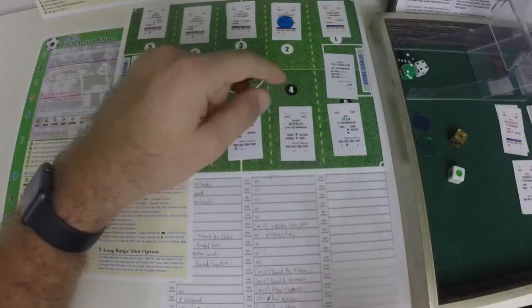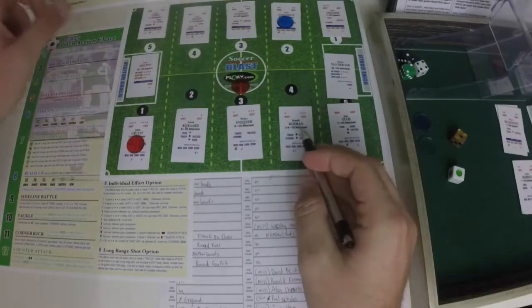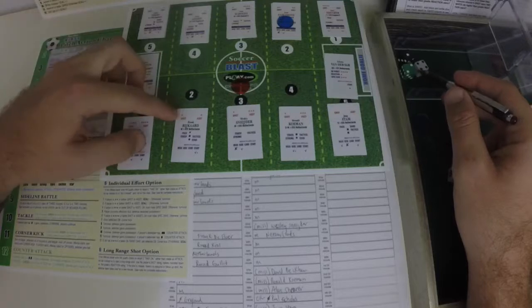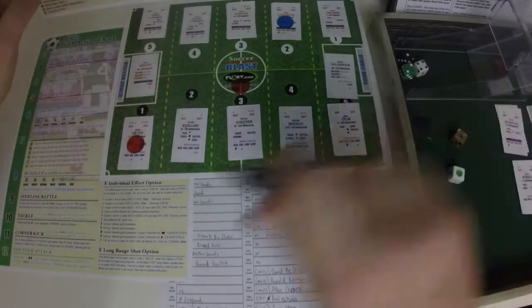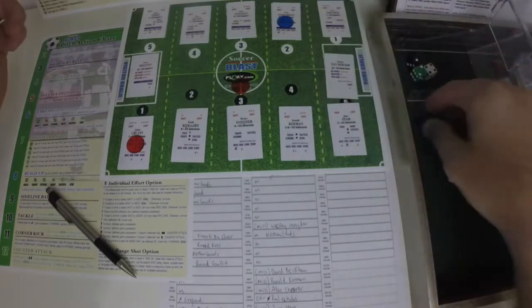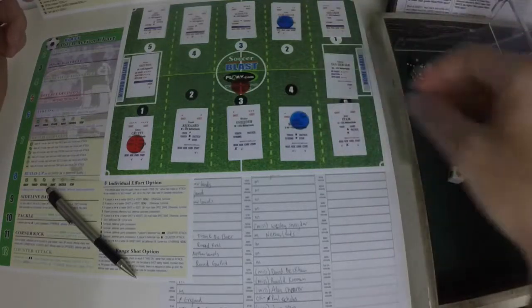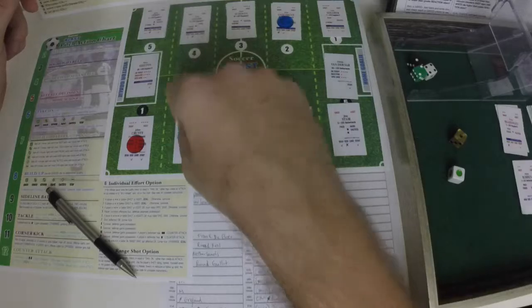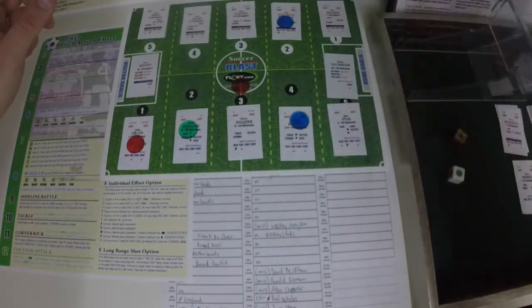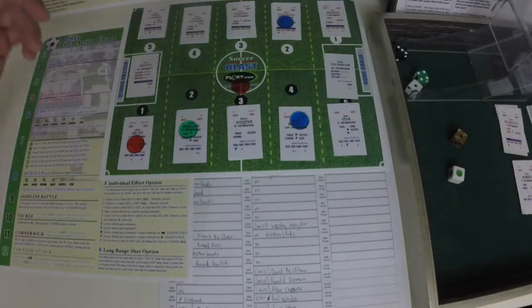So 04 is going to make Ronald Koeman make the shot. Now 2 is going to make the assist, so Frank Ricard is going to be the one that makes the assist here. Now we can proceed, because we have the shot by Ronald Koeman, and Frank Ricard takes the assist. So we know at least what we're doing here, and we're going to roll all 3 dice at this point, right?